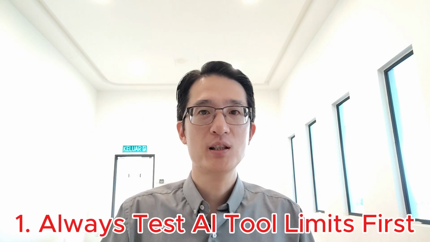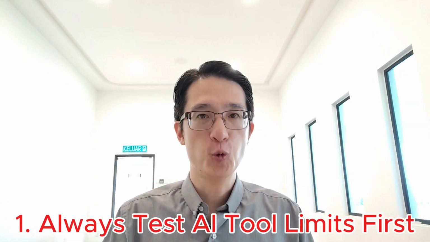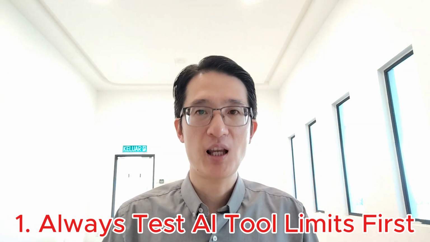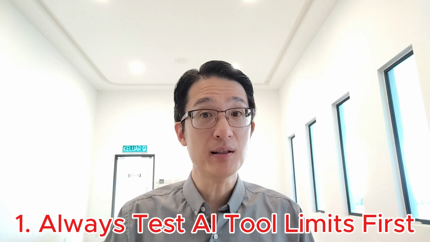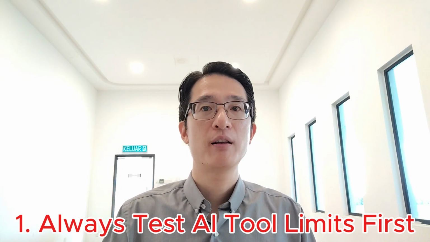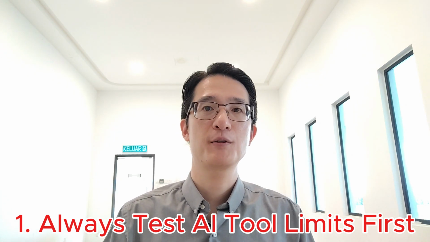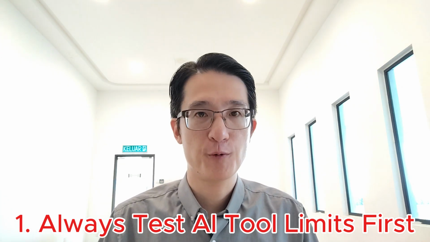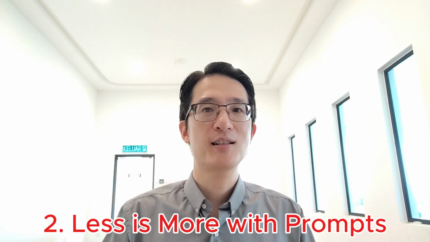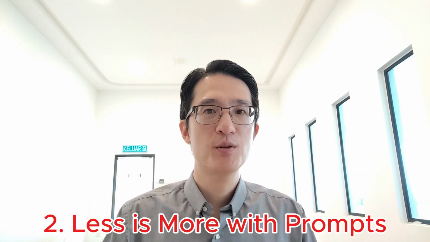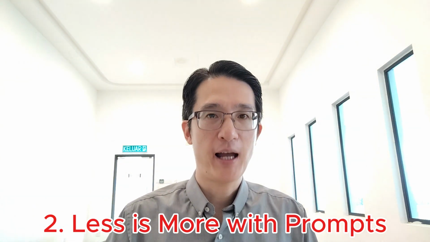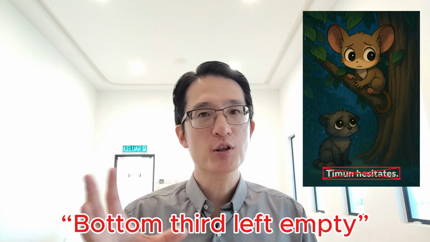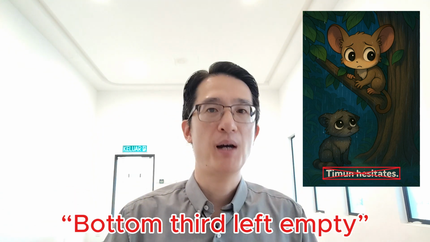Number 1, always test the limits of the AI tool. For example, ChatGPT said it could generate a 1344 by 1792 image, but it actually produced a 1024 by 1536 image, a 2:3 aspect ratio. Number 2, less is more with prompts. Sometimes over-explaining the prompt made the AI add unwanted elements, like random text in the empty space. Simple instructions like bottom third, left empty worked better.